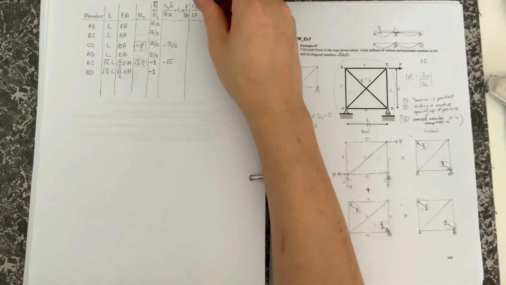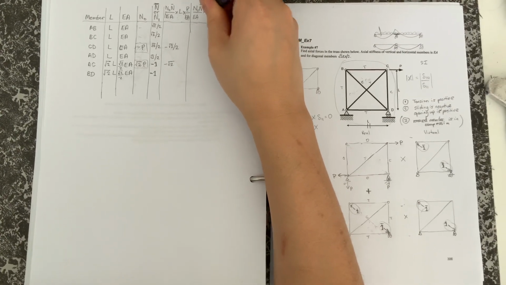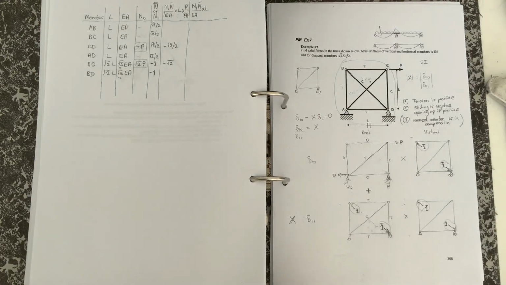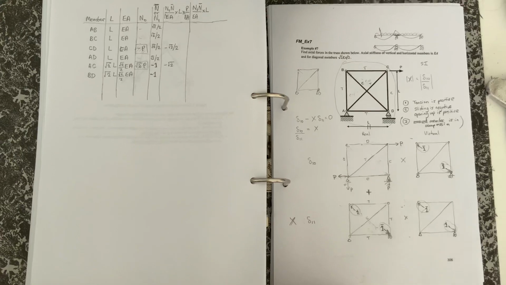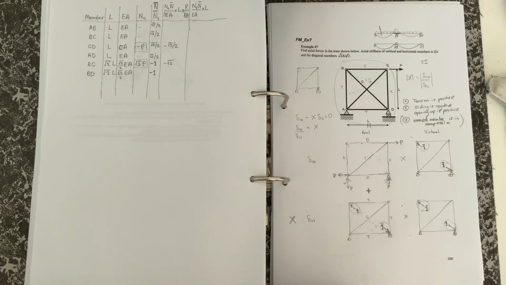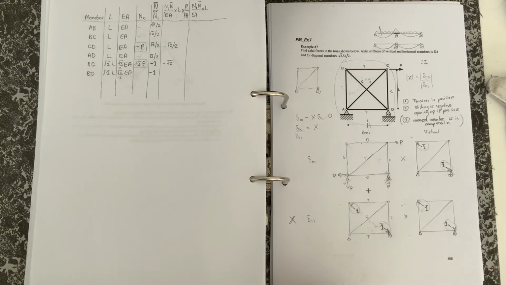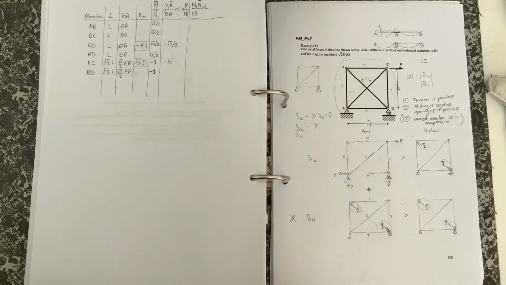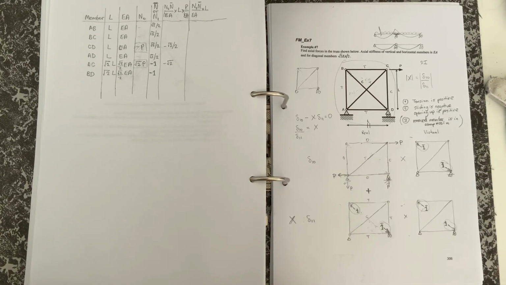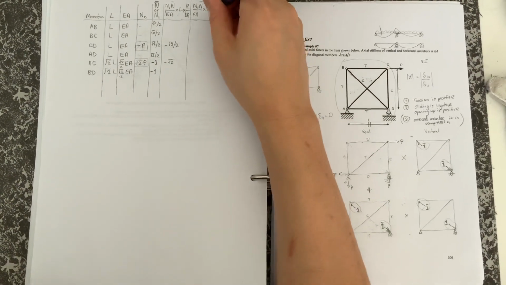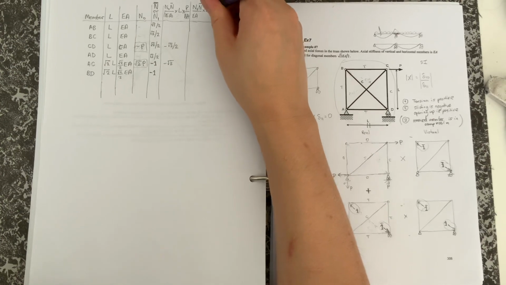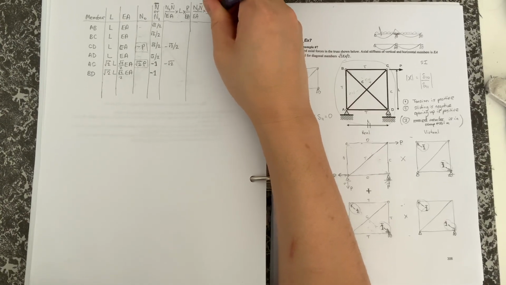Multiply that by L, so I don't need to worry about the L either. And then from there I would multiply that by, there's no P, so it's going to be over another EA.